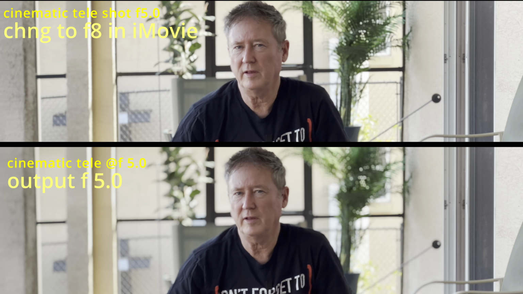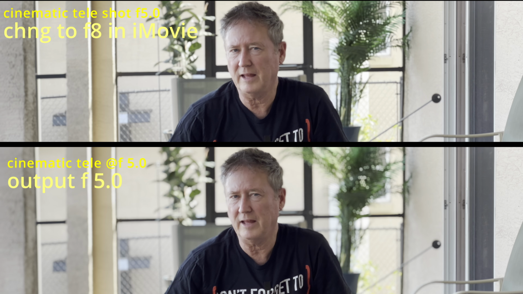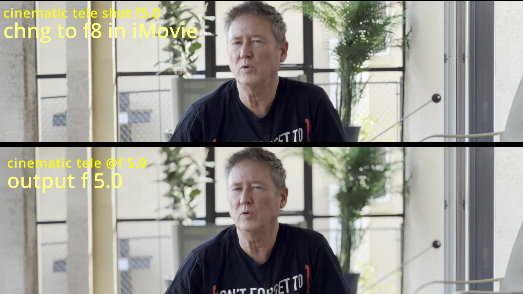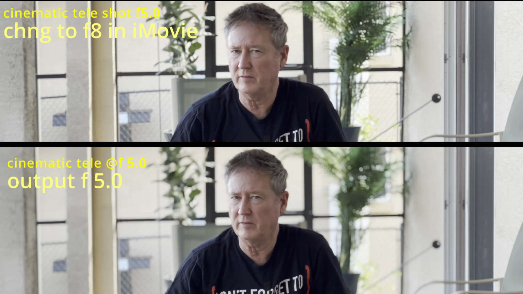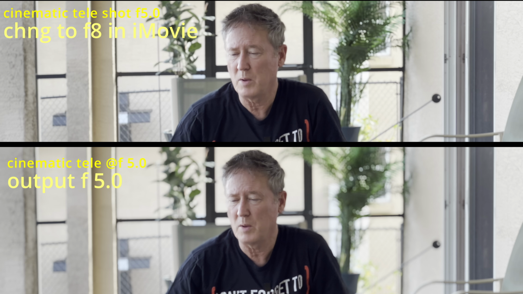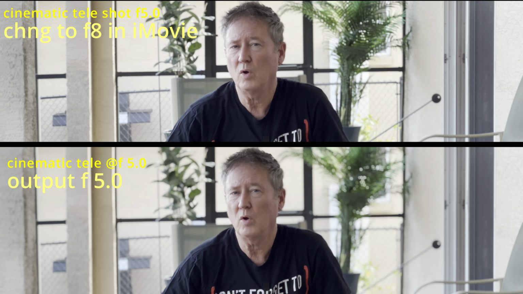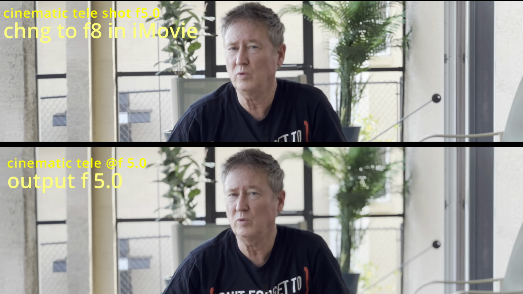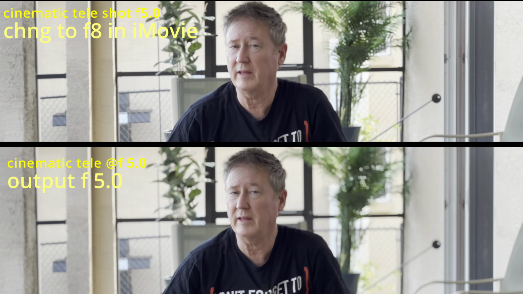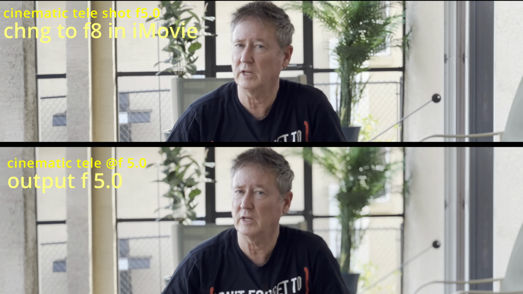Hey guys, James saying. This is a video to answer the question: can you use an anamorphic lens, and this one happens to be from Beastcam, a 1.33 anamorphic lens, with the iPhone 14 Pro Max using cinematic mode? And the answer is yes, under certain conditions.